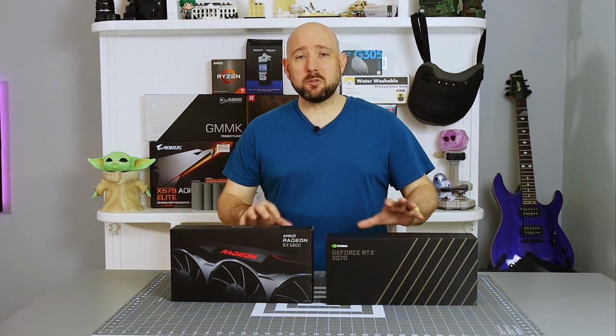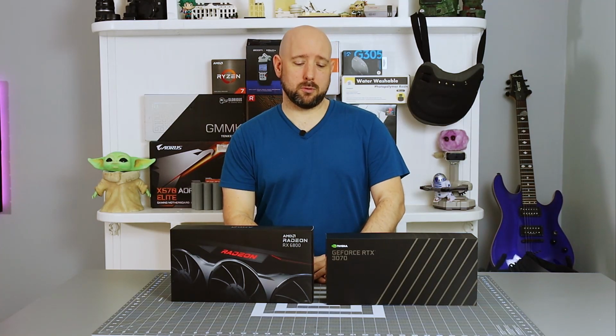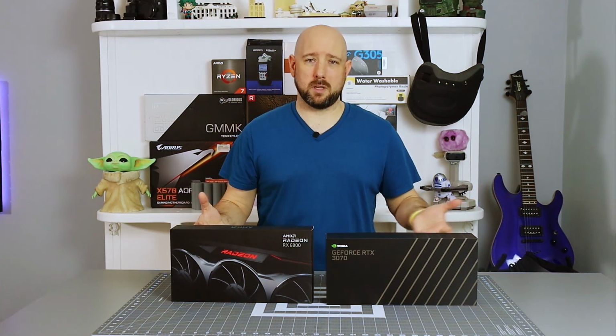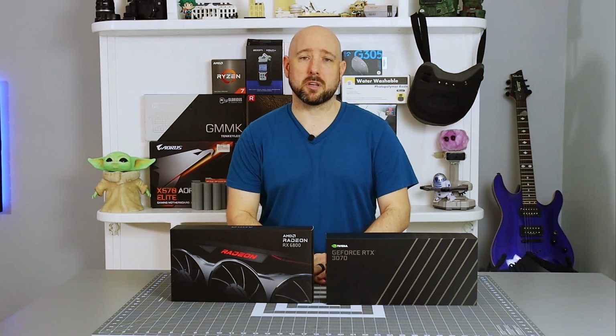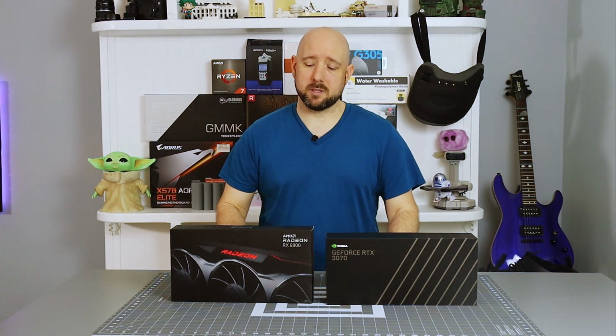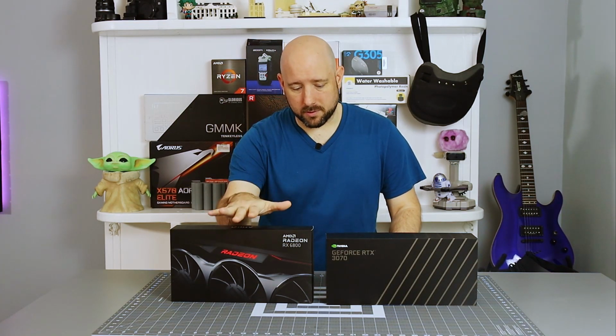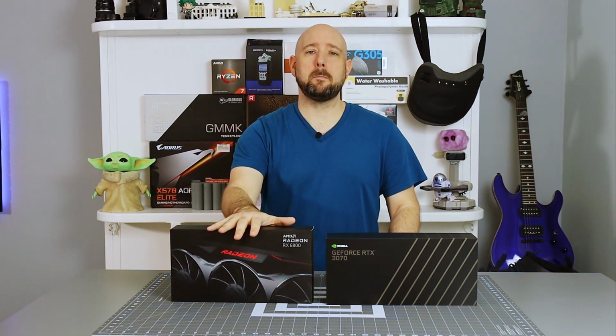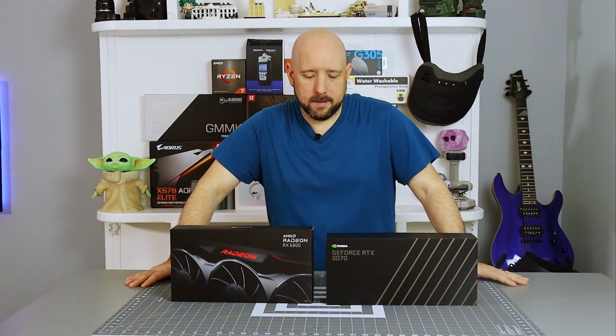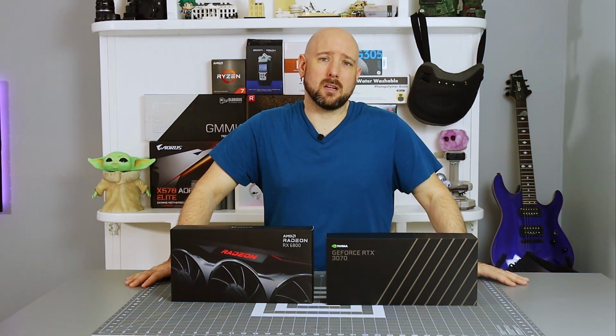So overall, this was going to be the part where I told you how I weighed each of these categories and which card I ended up sticking with. That decision's been made for me since the 6800 just simply doesn't work anymore. If the 6800 would have operated perfectly, I don't know that I would have been able to make a solid decision.